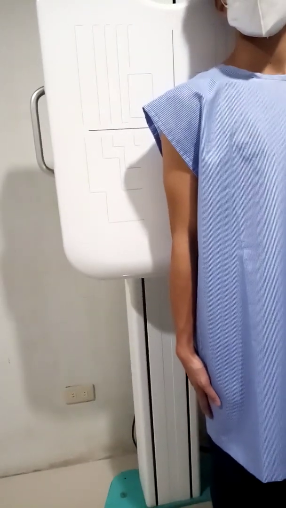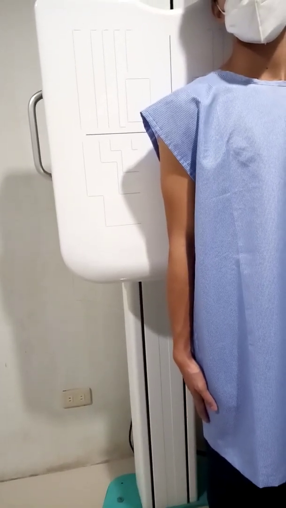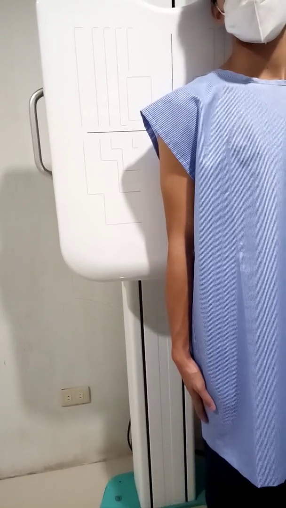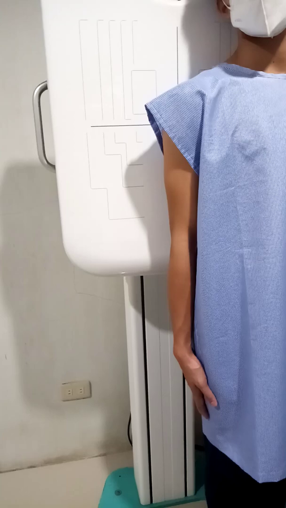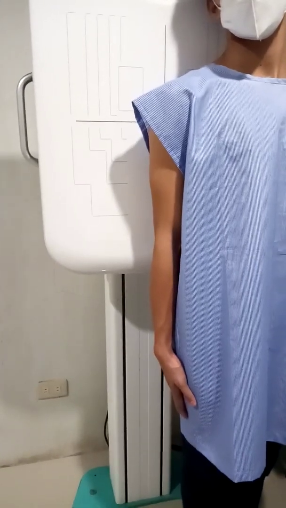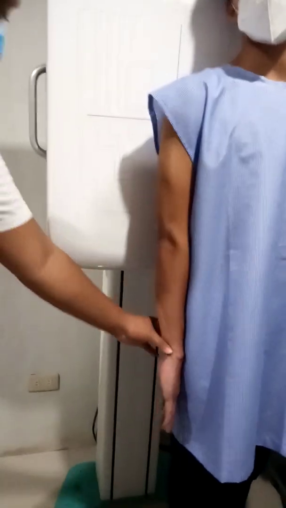So if you want to rotate the humerus in internal rotation, ask the patient to flex the elbow, somewhat rotate the arm internally, and rest the back of the hand on the hip. Very good.